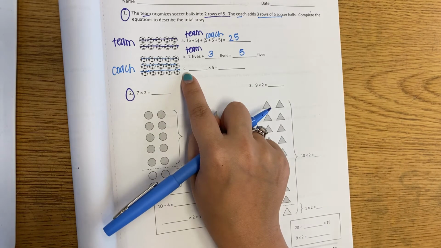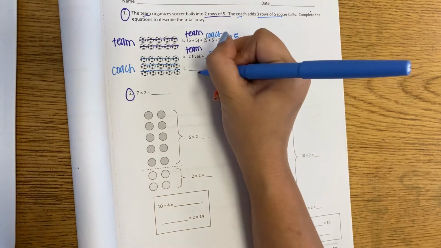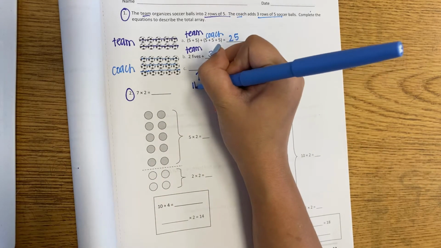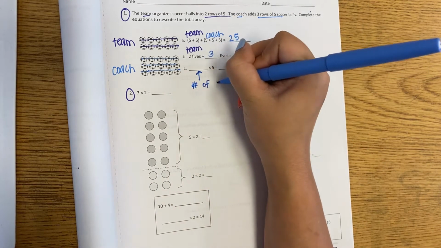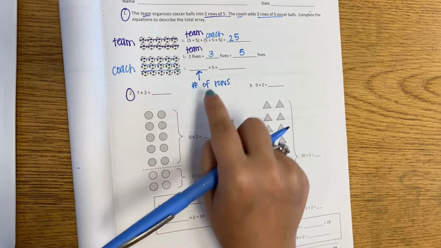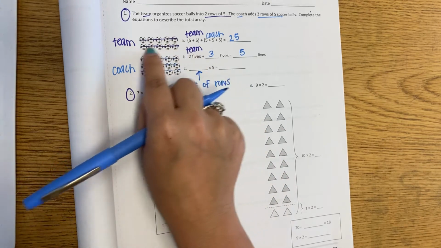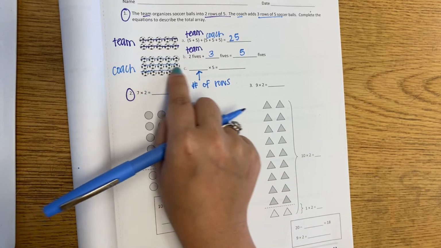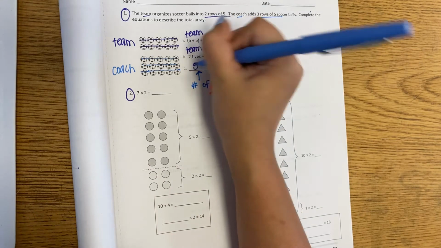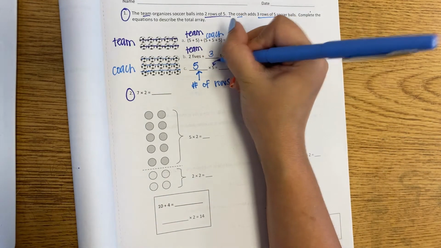All right, and the last part, part C, we need our multiplication sentence here. So this number here is the number of rows all together. So whole picture, how many rows do I have all together? 1, 2, 3, 4, 5. I have 5 rows. This number here is the number in each row.